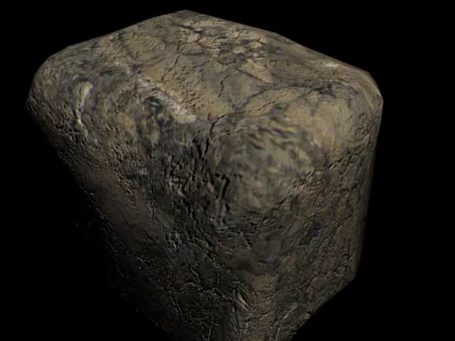Okay, so that concludes UVW mapping, as well as a little bit of tiling, and I hope that'll help you out with some of the objects in your scene.